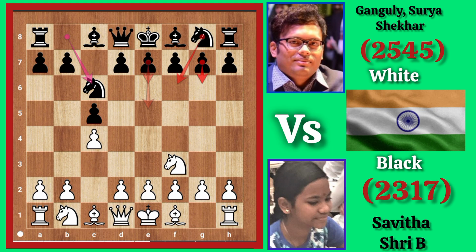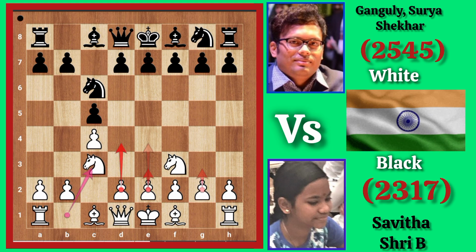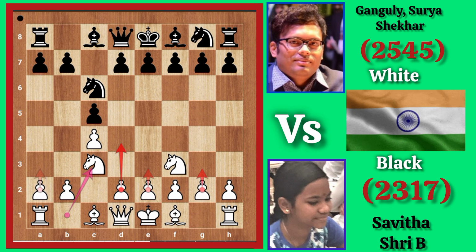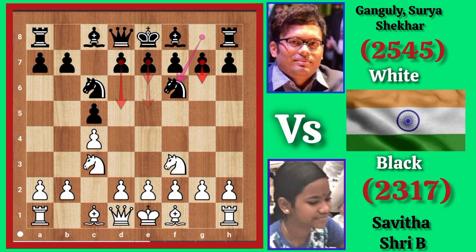3. Knight c3. White mirrors Black's development. Both sides now have their queenside knights out, keeping a firm grip on the central grid. 3... Knight f6. Black brings out the kingside knight. The four knights are now developed, a standard canvas for high-level tactical plotting.